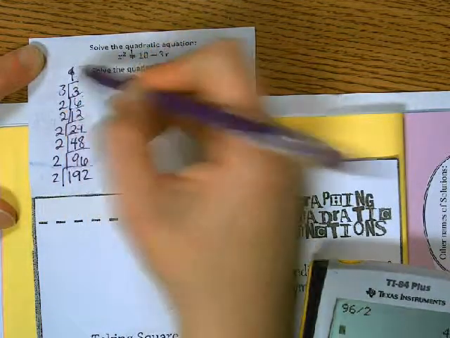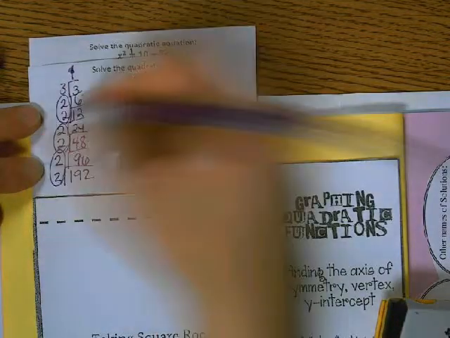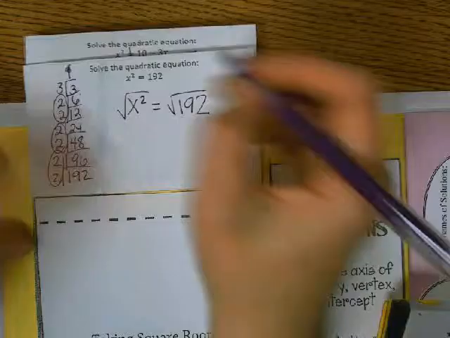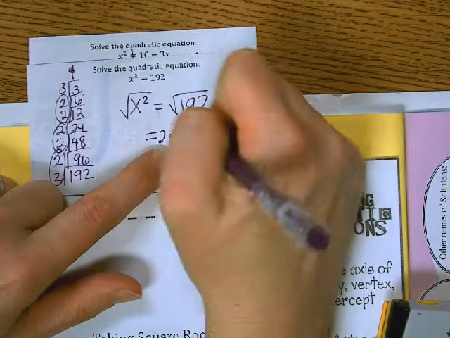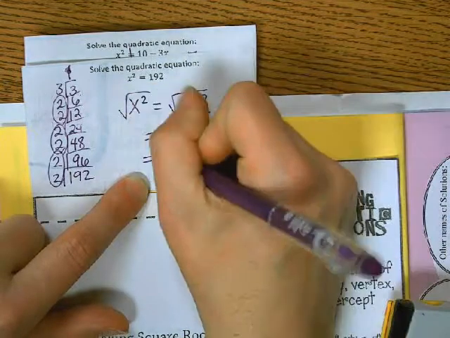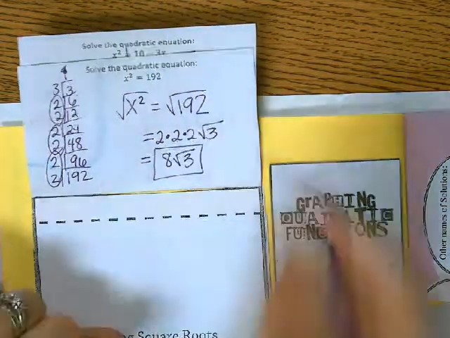3 is 1. Remember, you want to divide till you get your birthday candle at the top. How many pairs do I have? I have 3 pairs of 2 with a 3 left over. So this is 2 times 2 times 2, square root of 3. 2, 4, 8, square root of 3. Okay?